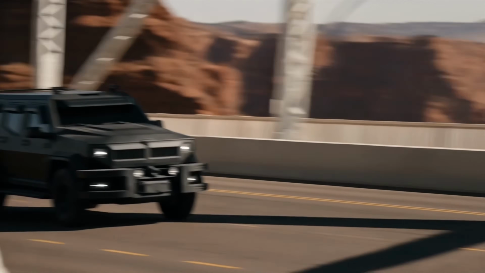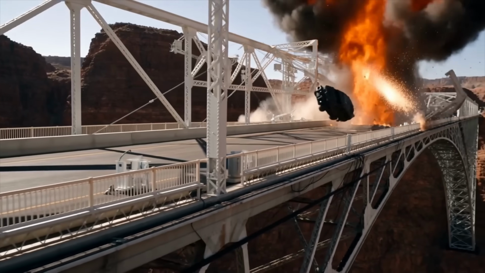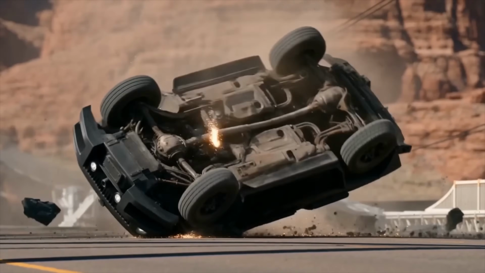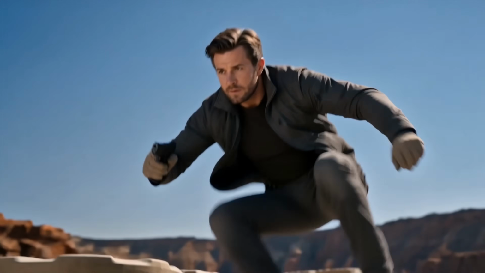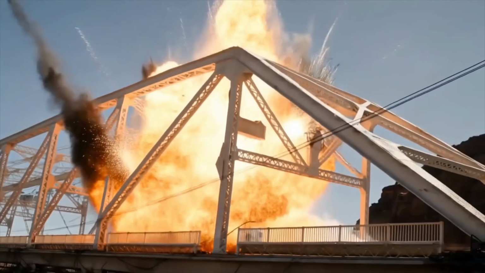When you watch the first clip go into the second one, everything carries over perfectly. The lighting stays the same, the mood is still there, and it doesn't feel like the scene restarted. It just feels like one continuous moment. So now we can move on to the third clip, where the action gets even more intense.